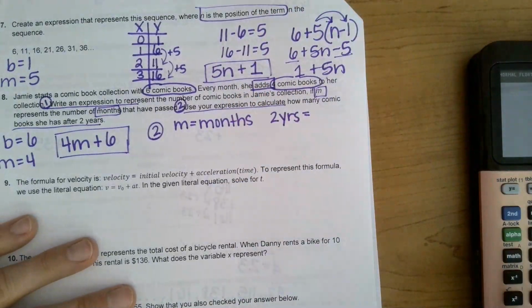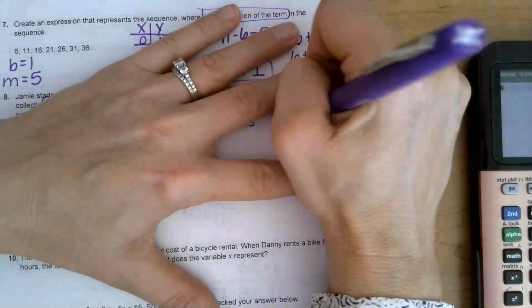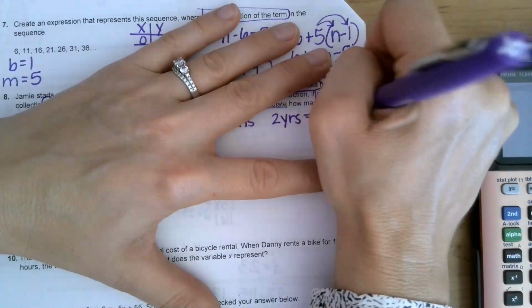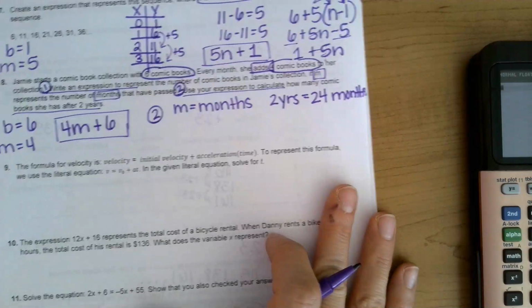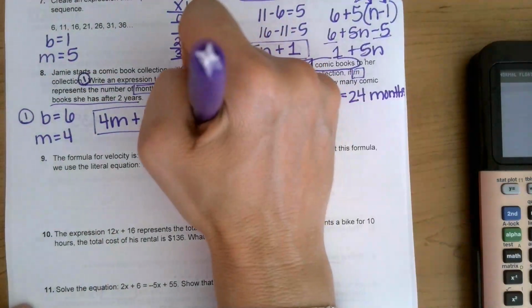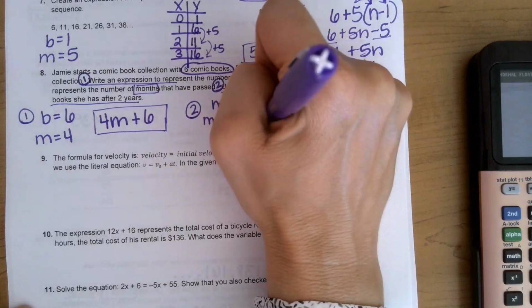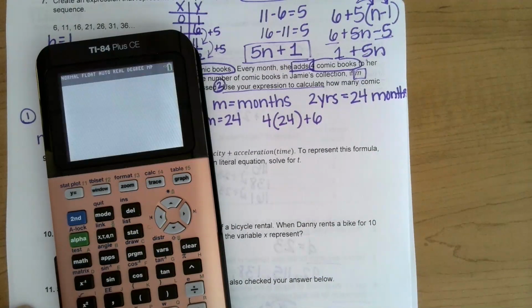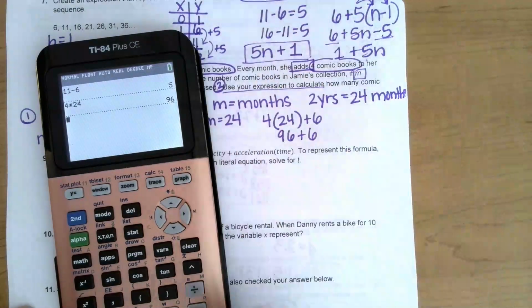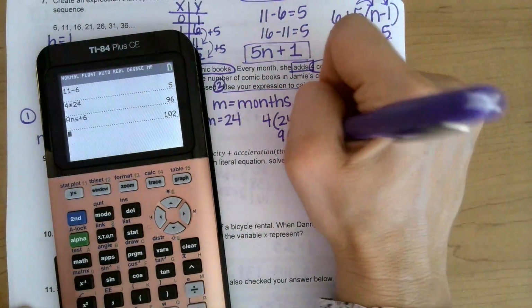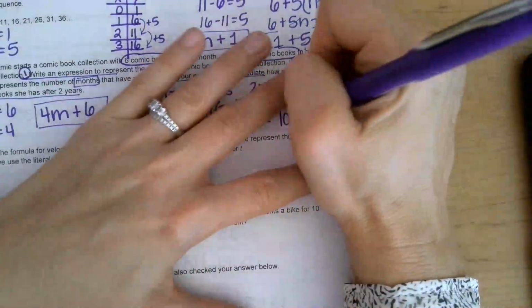There's 12 months in a year, so 2 times 12 is 24 months. All right, so we want to substitute M equals 24. So 4 parentheses 24, 4 times 24 plus 6. All right, then solve it. 4 times 24 is 96, plus 6 is 102. So she will have 102 comic books after 2 years.